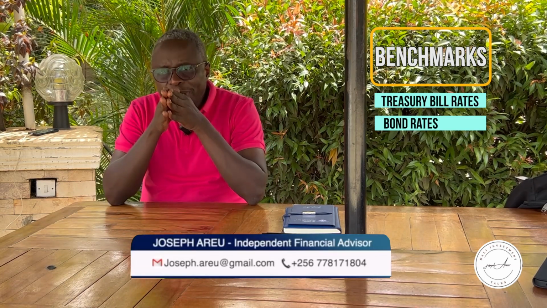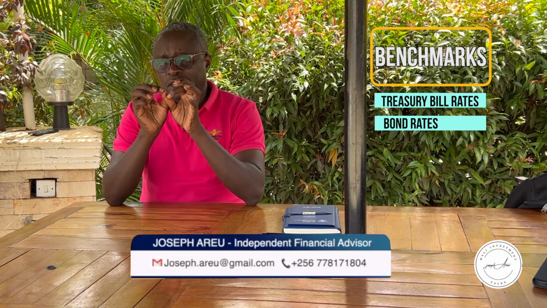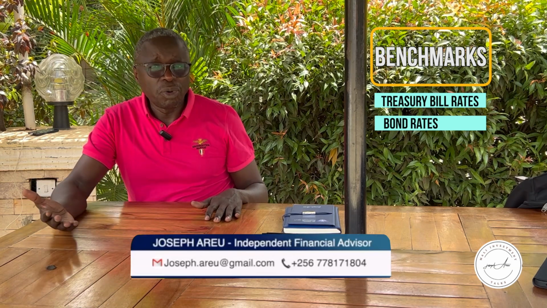The fact sheet will specify the benchmark against which we compare our performance. So when you see the rate of return has been, say, 11%, in order to make sense of that, you compare it to the benchmark. They will show you that the benchmark rate has been 12% or 10% or whatever. Of course, you would expect that they are outperforming the benchmark, but sometimes they could be underperforming. Whatever it is, you need to know.